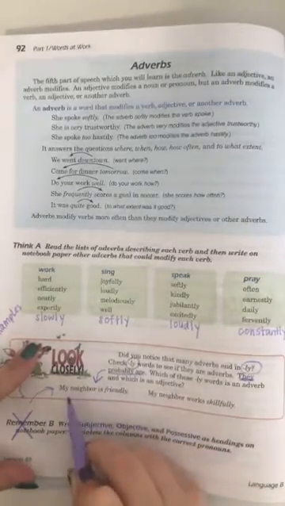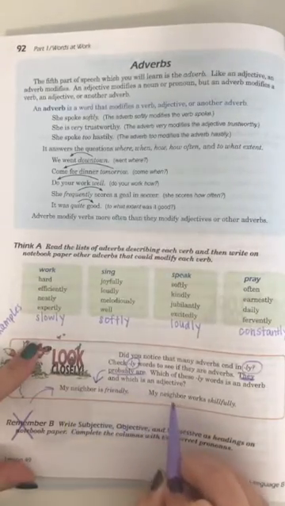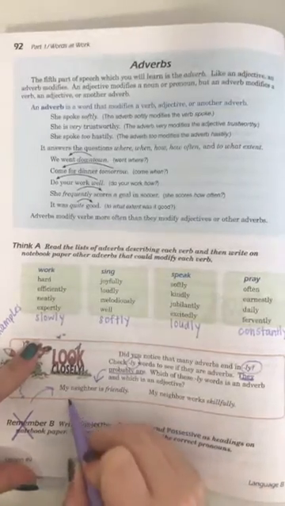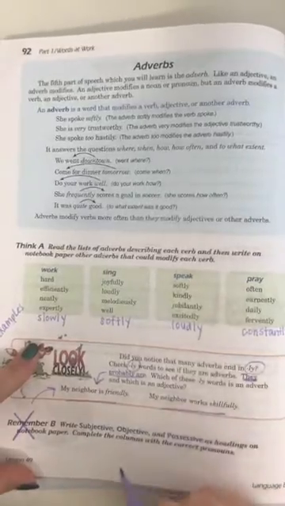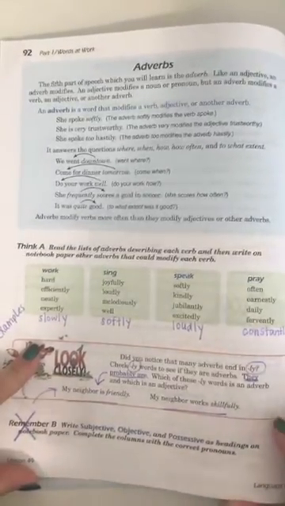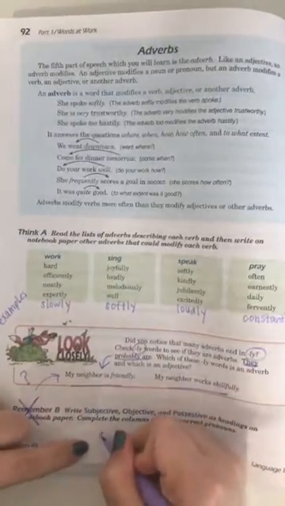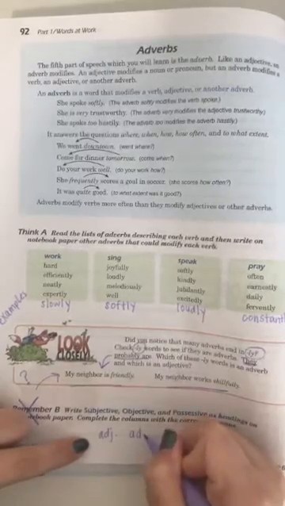So after reading these two sentences, my neighbor is friendly, my neighbor works skillfully, I want you to identify, you can write them right under if you'd like, which one is an adjective and which one is an adverb. And just so you know, you can use these contractions, adj for adjective and adv for adverb.